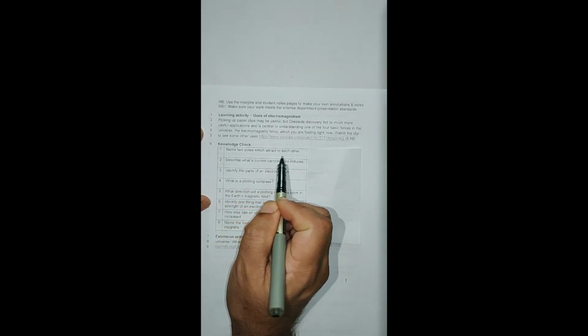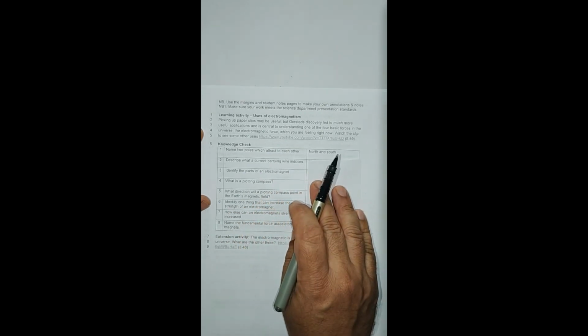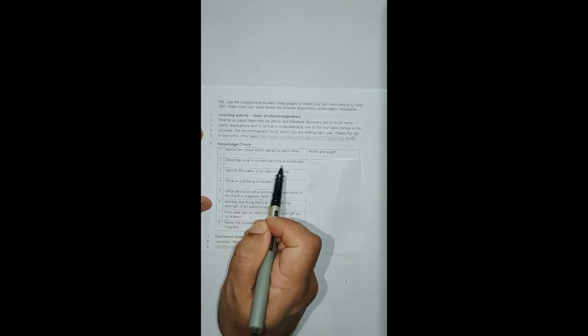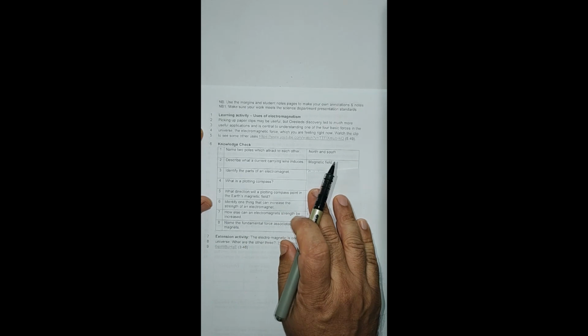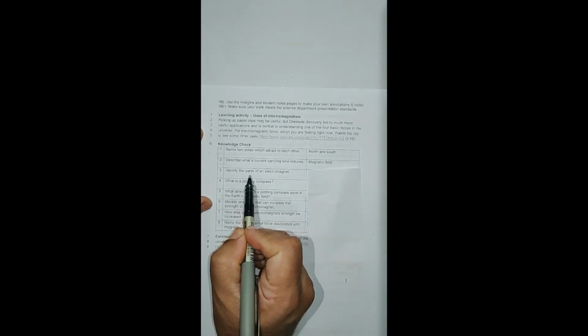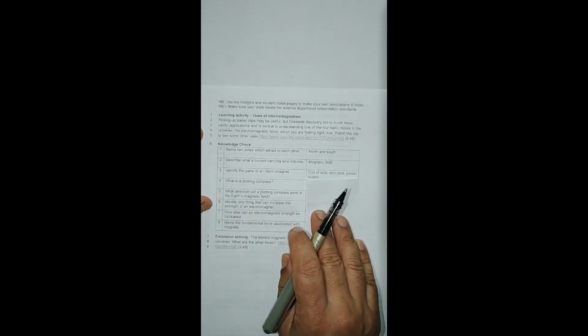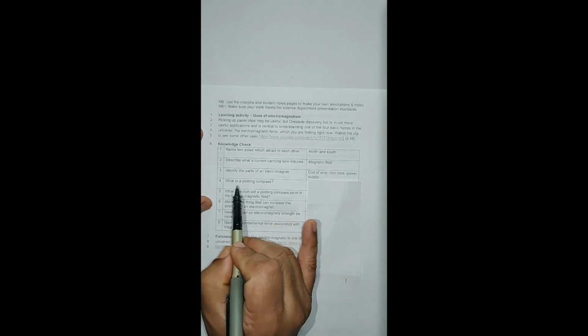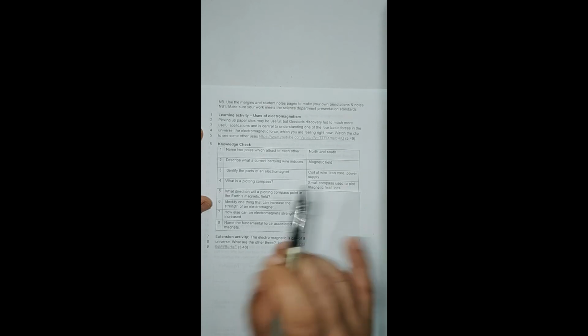Welcome back. Let's go through the last knowledge check. Question 1. Name two poles which are attracted to each other: north and south. Describe what a current carrying wire induces: a magnetic field. Identify the parts of an electromagnet. So you have a coil of wire, an iron core and a power supply. What is a plotting compass? A small compass used to plot magnetic field lines.